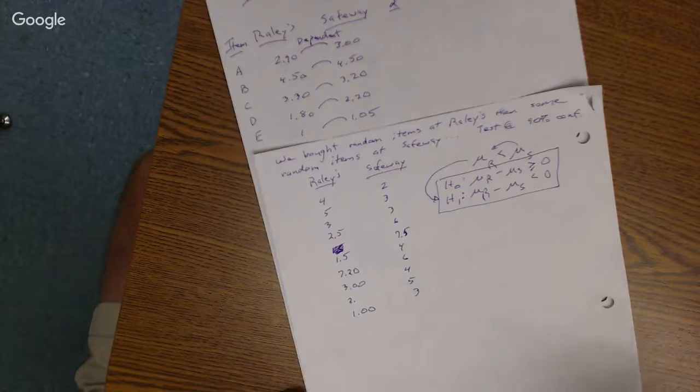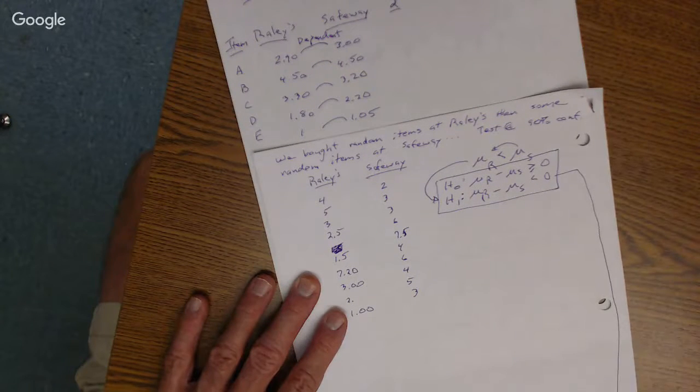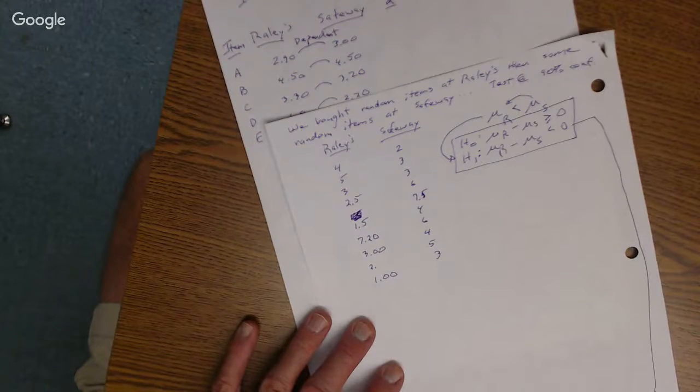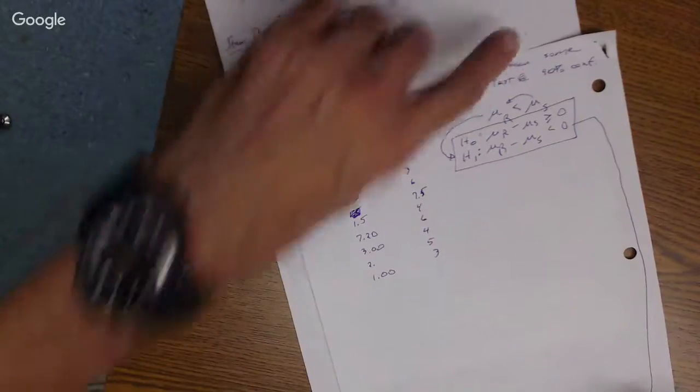And right away, I'll write my conclusion while I'm thinking about it. I'm going to take the alternate hypothesis and come down here and write my conclusion, which is we can or cannot be 90% confident. I said it was going to be a 90% test.